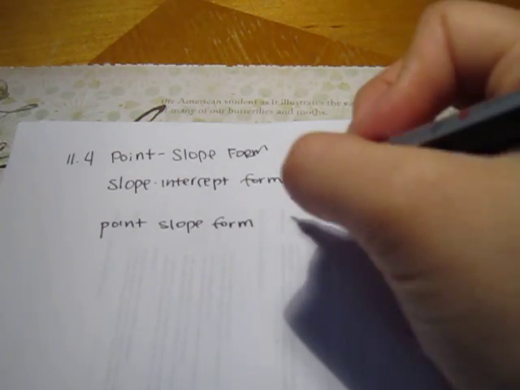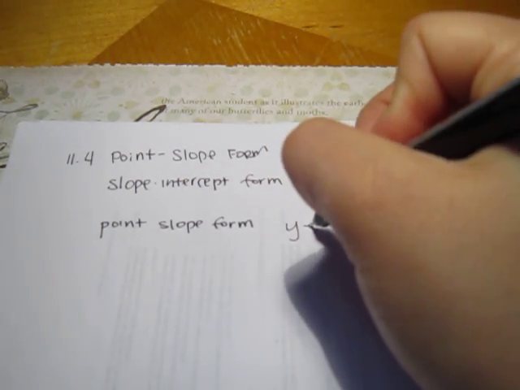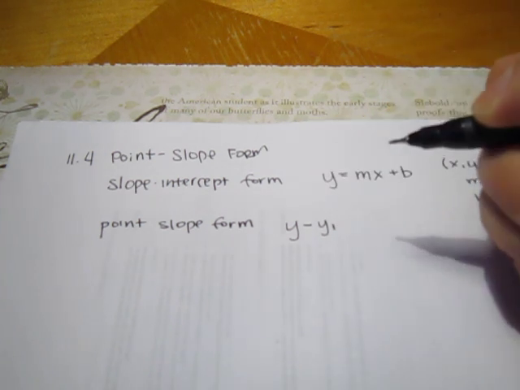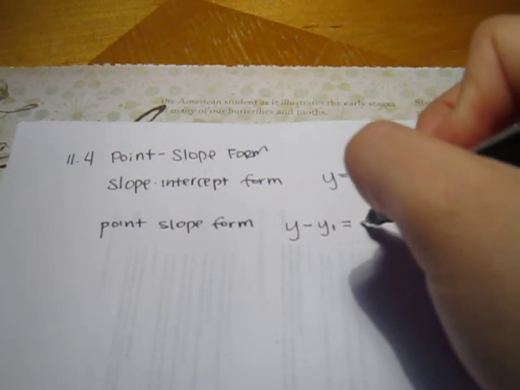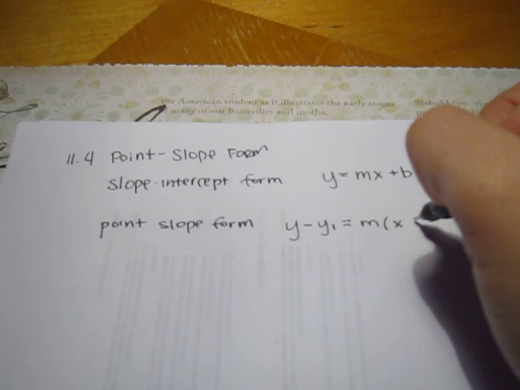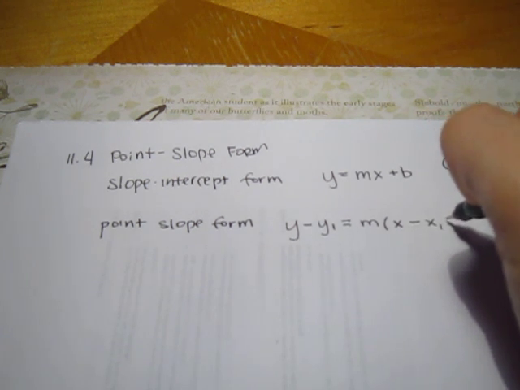The point slope form goes like this. You have y minus y sub 1 equals m times x minus x sub 1.